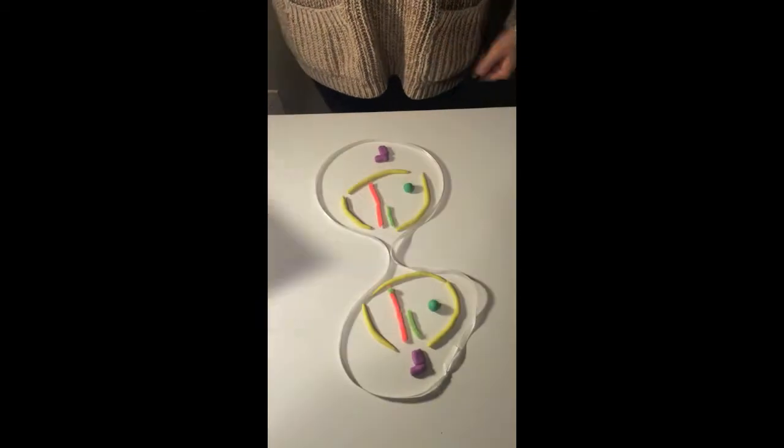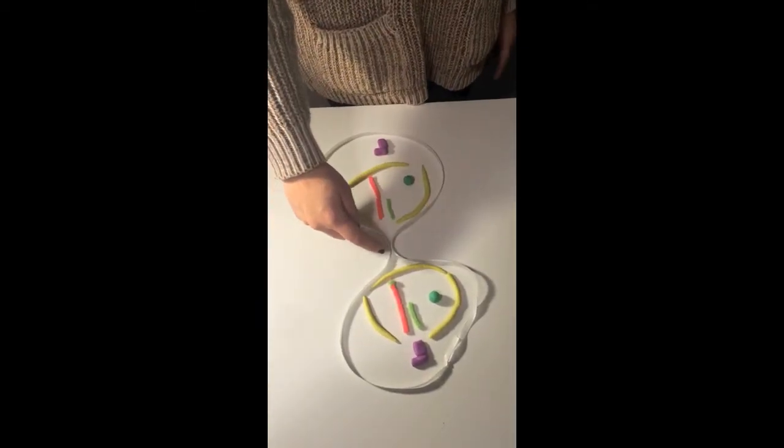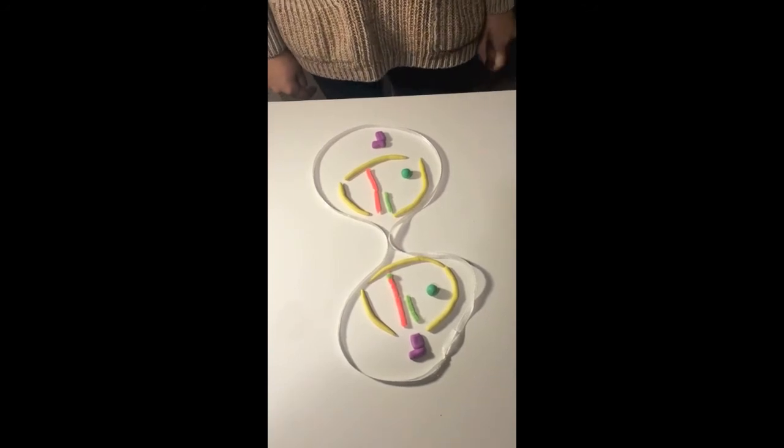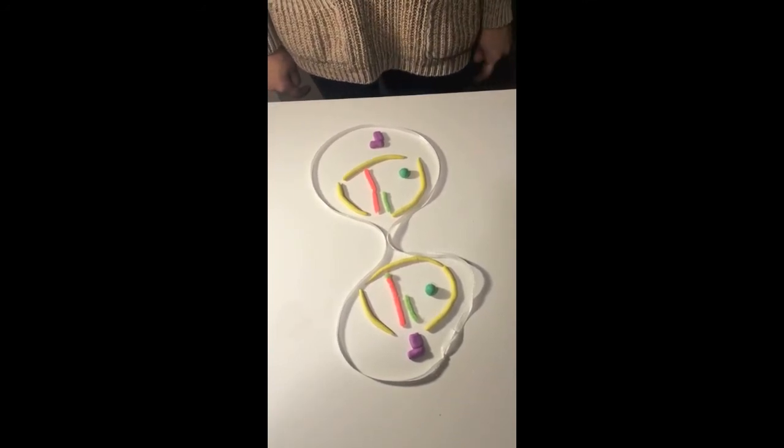In cytokinesis, the cleavage furrow pinches off, and the two haploid cells from meiosis 1 undergo meiosis 2. The result is four genetically unique haploid cells.